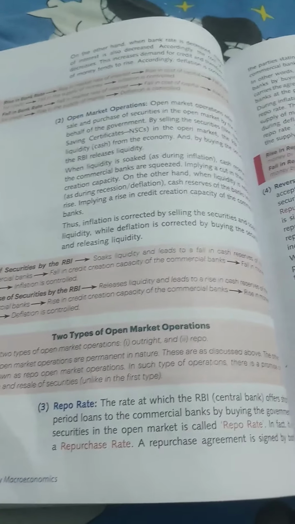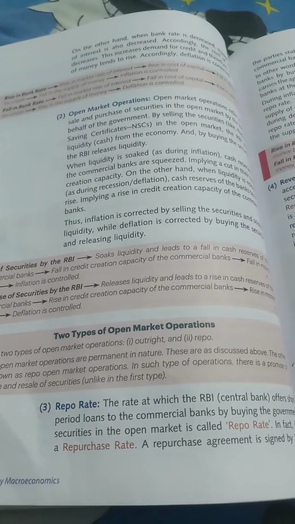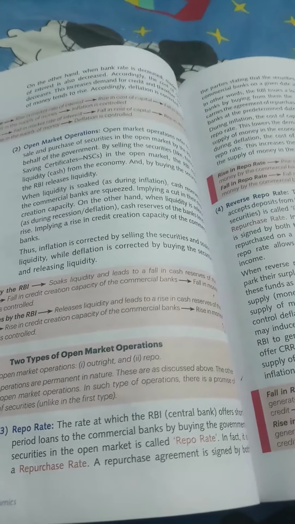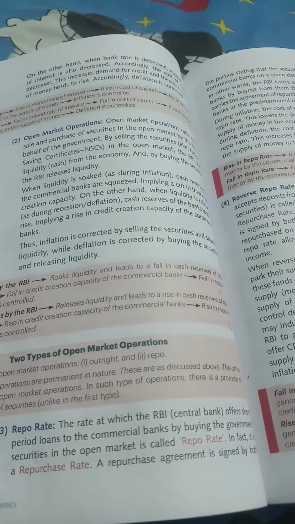Now, when inflation needs to be controlled, the repo rate is increased.